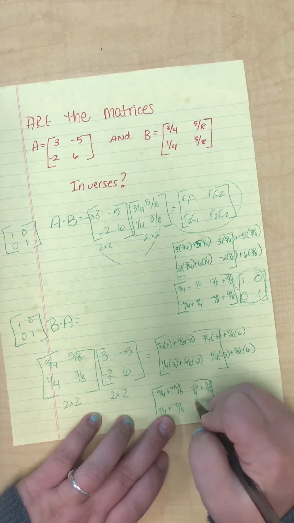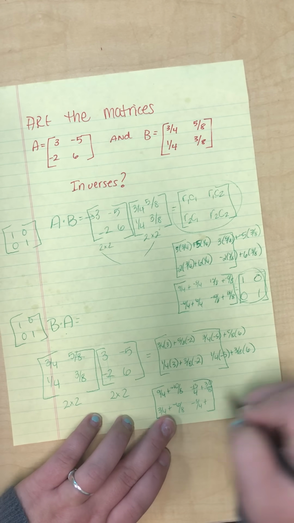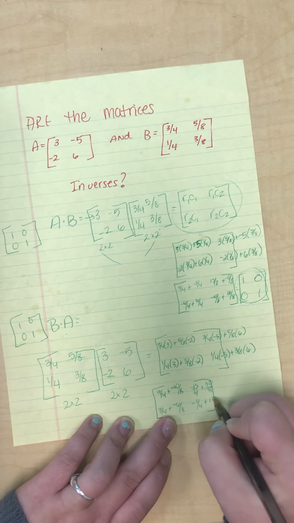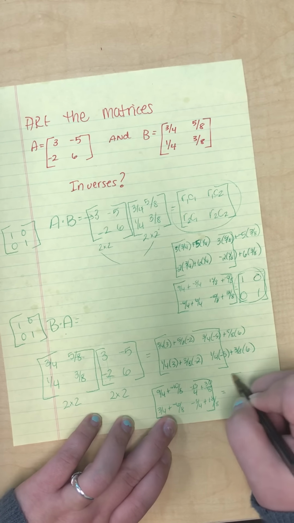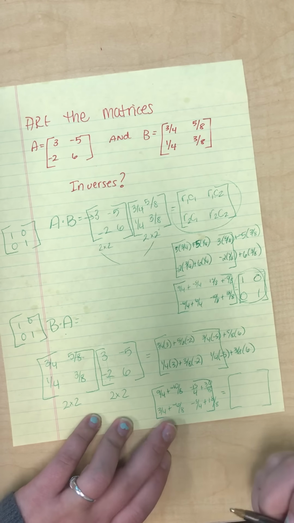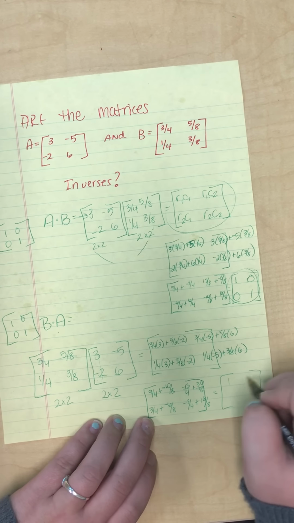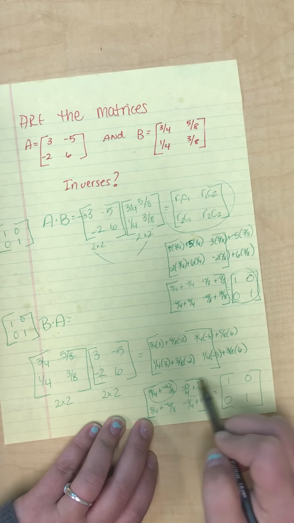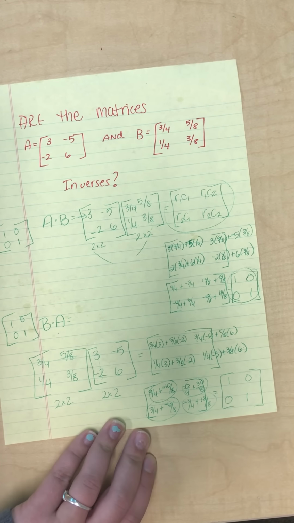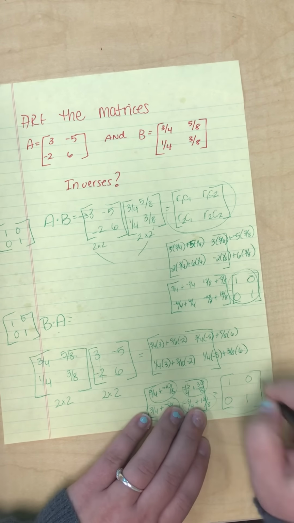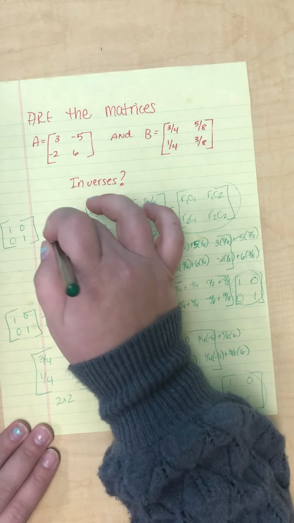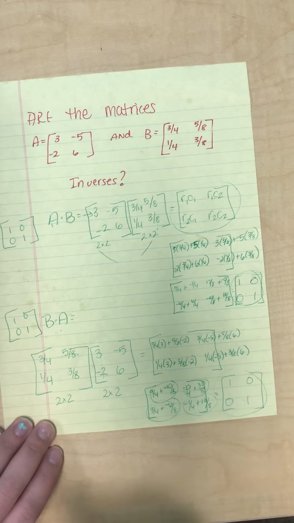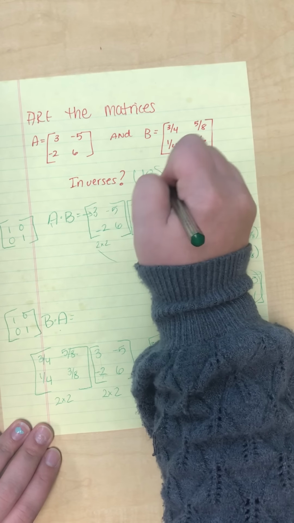And then finally I've got -5/4 plus 18/8. If you were to add all those fractions together in your calculator, you're going to end up with the identity as well. You would get 1001. So therefore, AB and BA both equal the identity, so yes, they are inverses.